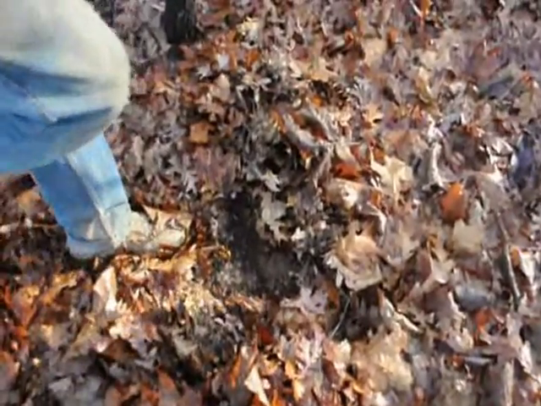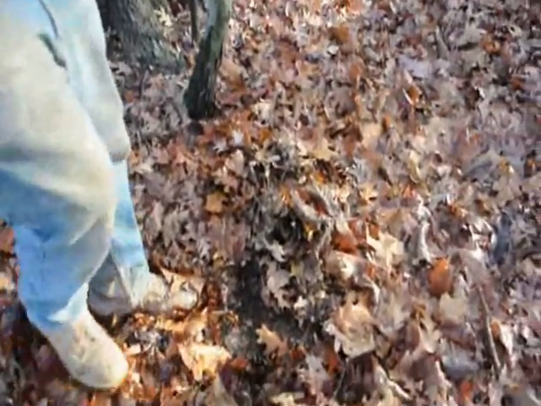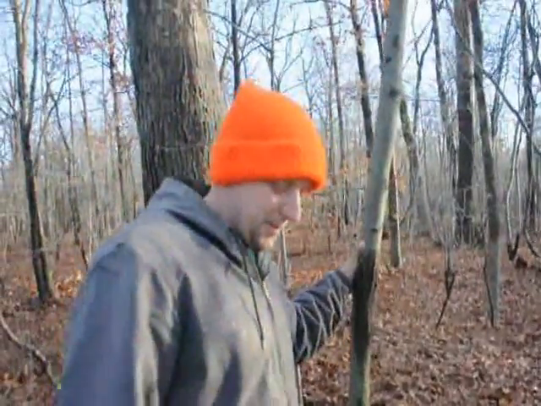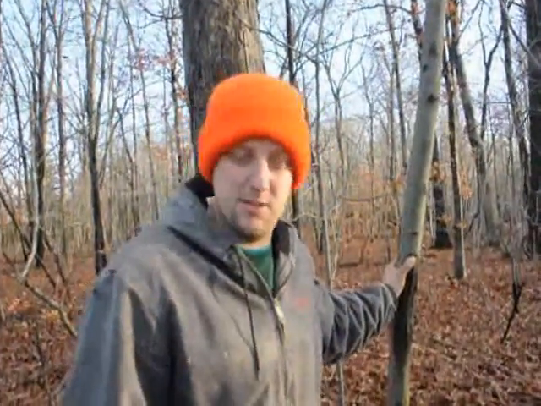Another thing that leaves do for trees is that when their acorns or seeds drop, the leaves cover the seeds so that they get a little blanket for germination, depending on what kind of seed it is too. But the leaves do insulate the seeds.